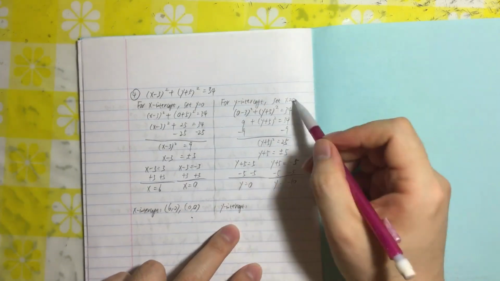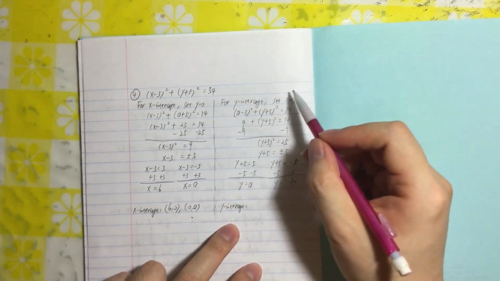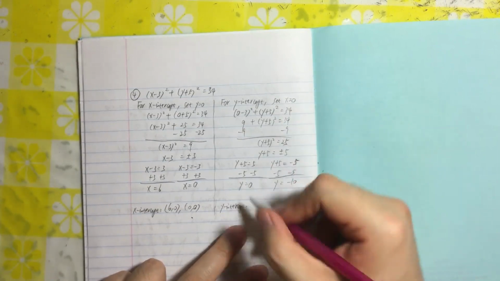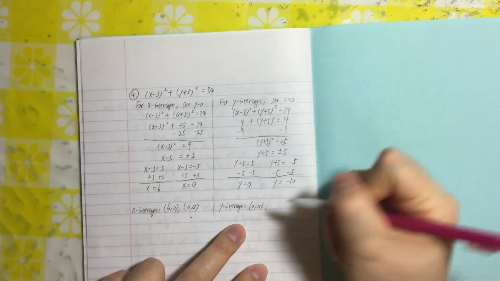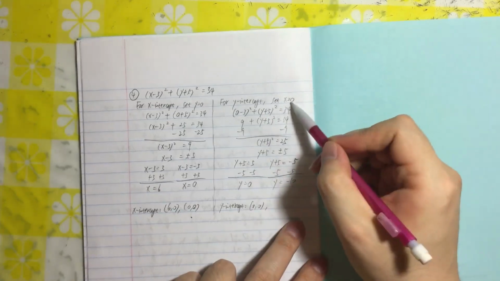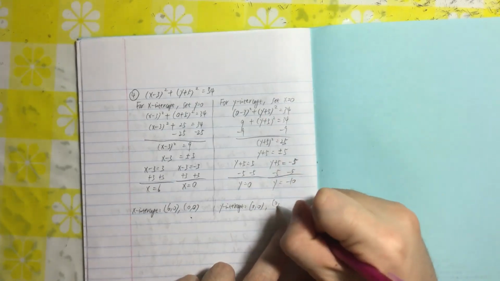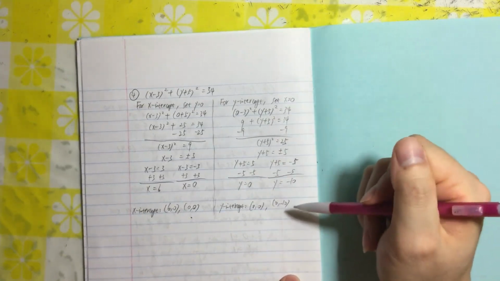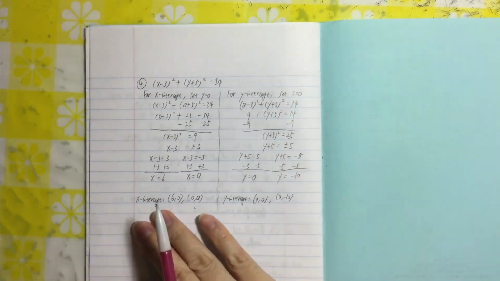For the y-intercept, we must write the x-coordinate first. For all points, we must write the x-coordinate first. So the first point is (0, 0). The second point is (0, negative 10). The x-coordinate always comes first. So those are the x-intercepts, and those are the y-intercepts.